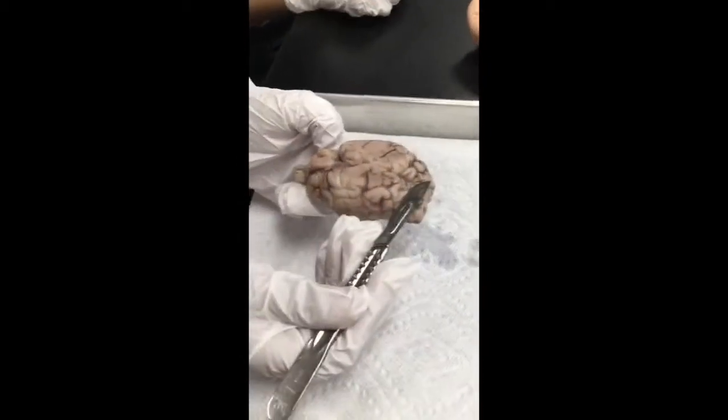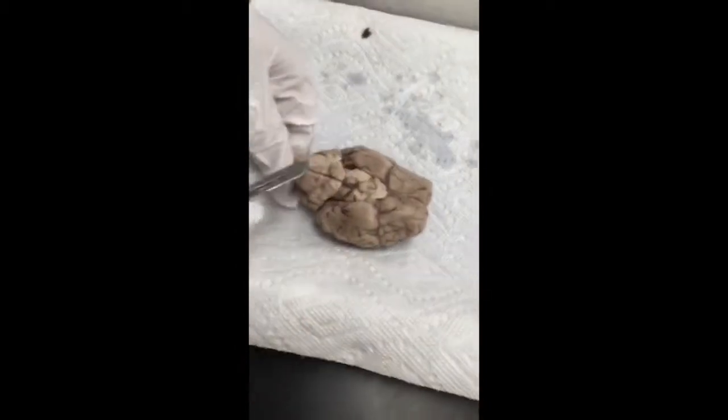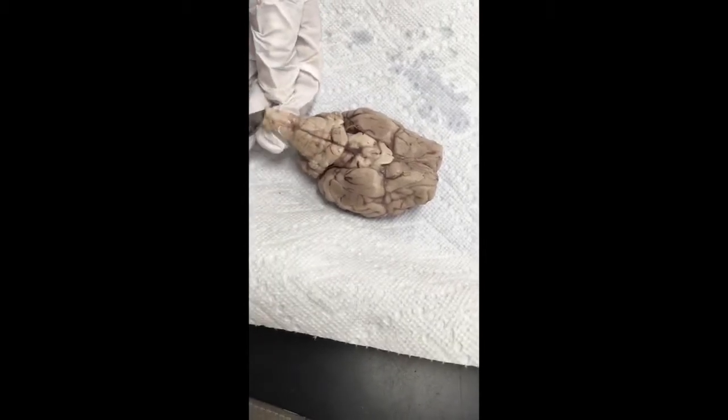That's the cerebellum or cerebrum. This is cerebellum. And this is the cerebrum, right? And this is the pons. And this is the midbrain. And this is the medulla oblongata, right? Okay? And this is which fissure? This is the longitudinal fissure. And this one is the transverse fissure, right?